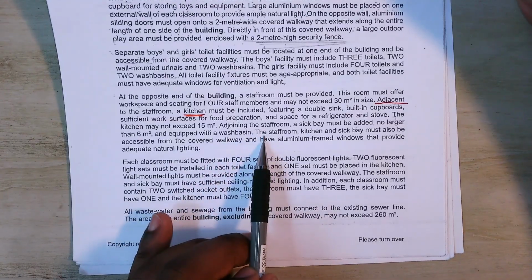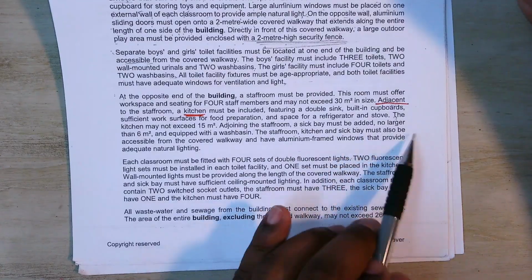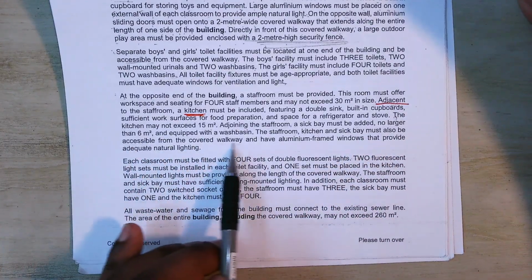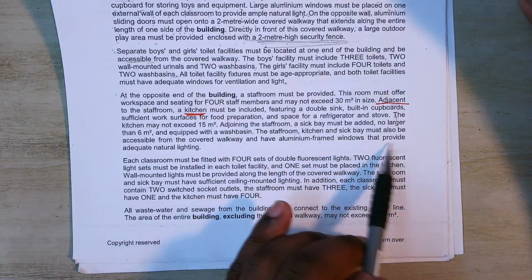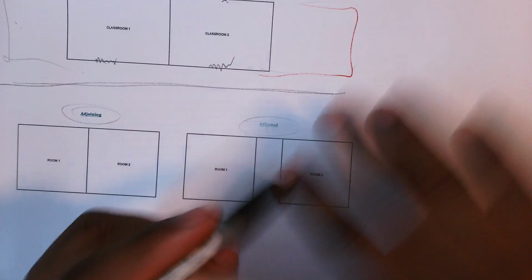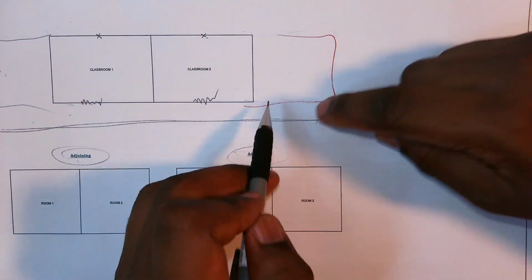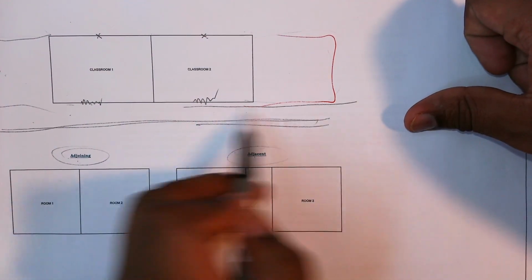The staff room, kitchen, and sick bay must also be accessible from the covered walkway and have aluminum framed windows that provide lighting. So they are saying all those 3 rooms must be accessible from the walkway. Remember, this is the walkway here.